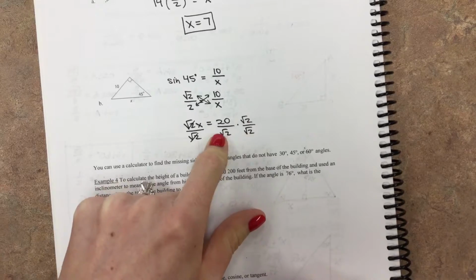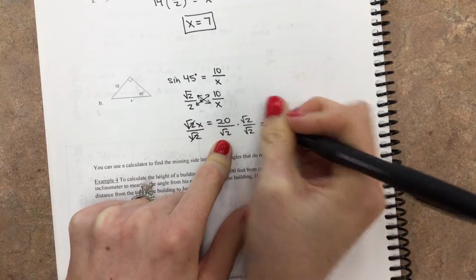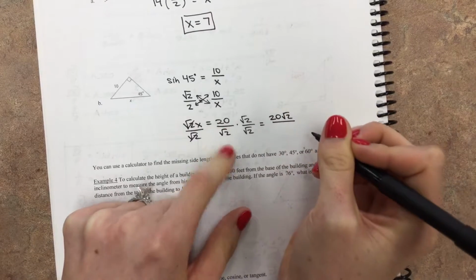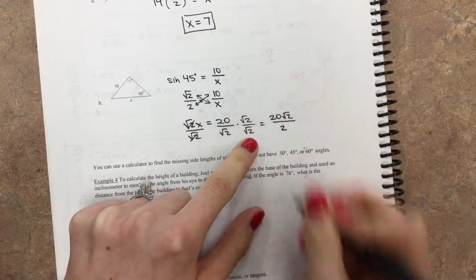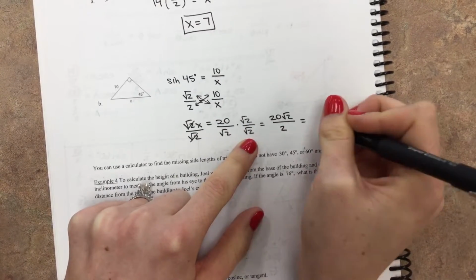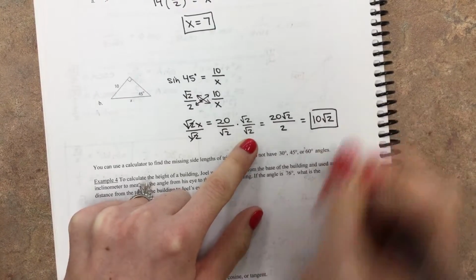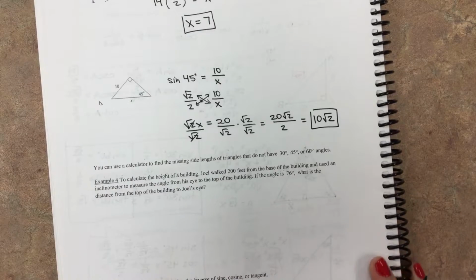Remember, this is just a fancy one, but it clears the radicals from the denominator. So we have 20 root 2 over root 2 times root 2 is just 2, and finally this 20 divided by 2 reduces down to 10 times the square root of 2. So that would be your answer. That is this missing side right here.